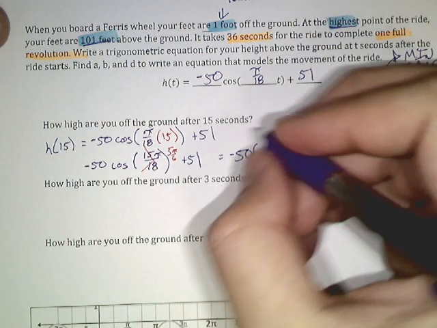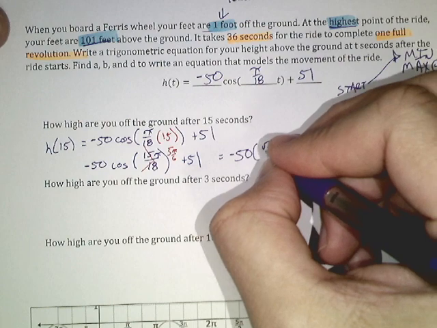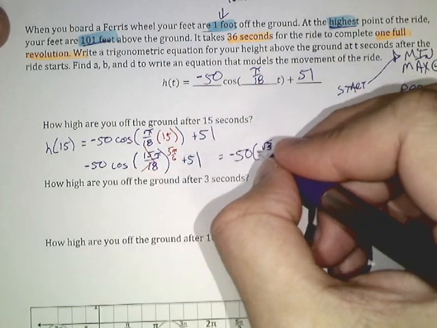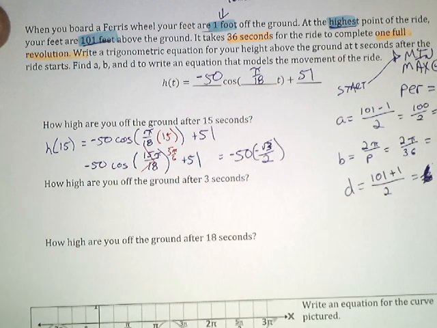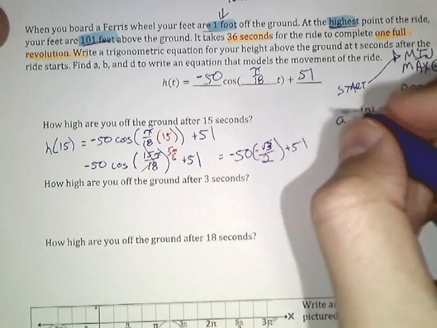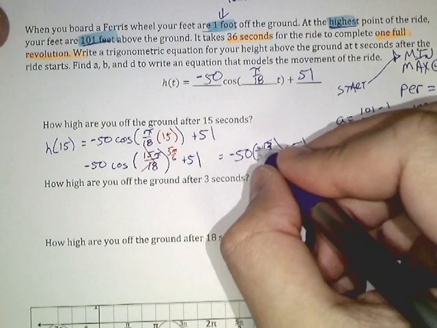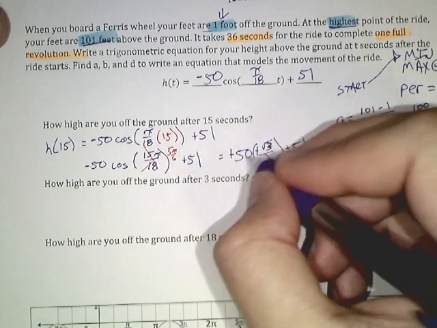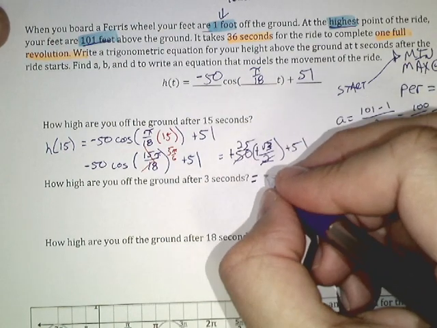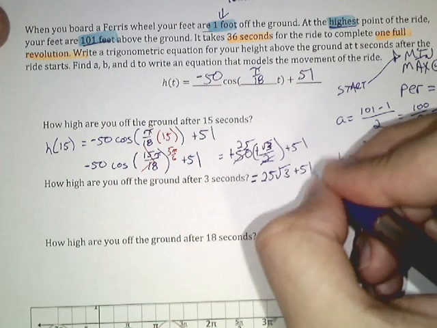The cosine of 5 pi over 6 is actually negative square root of 3 over 2, plus 51. So the negatives cancel out. 50 divided by 2 is 25. So we get a very unsatisfying 25 square root of 3 plus 51.